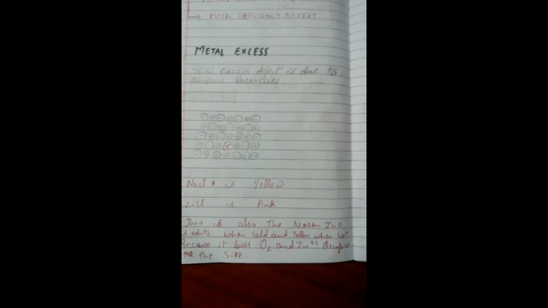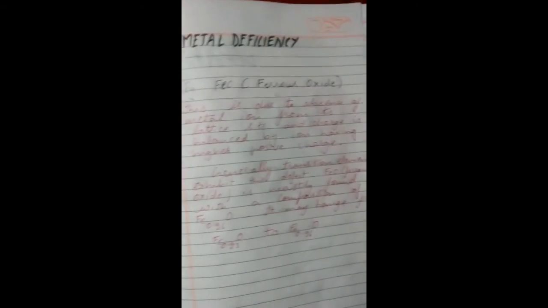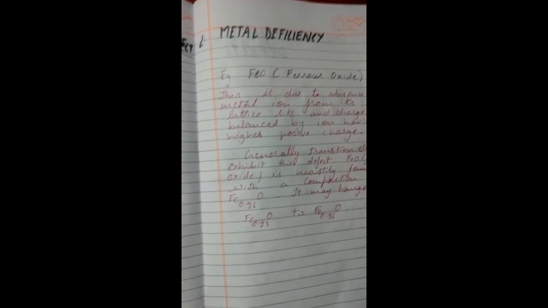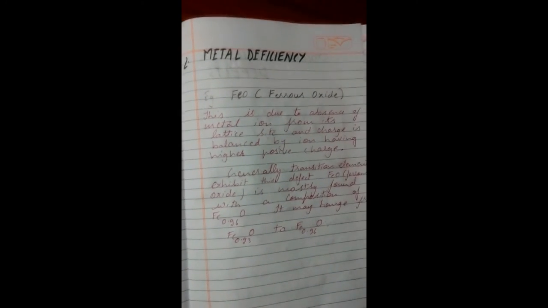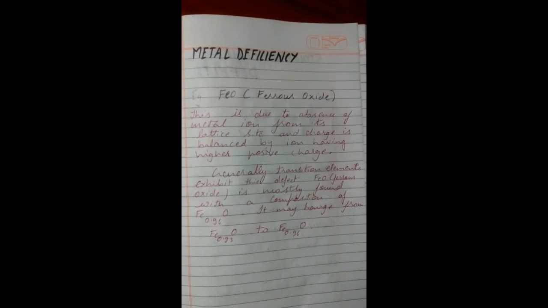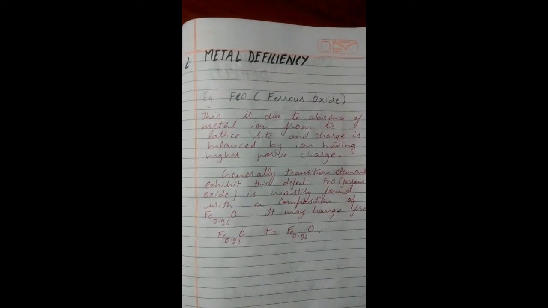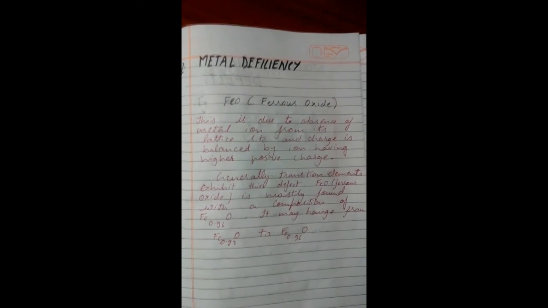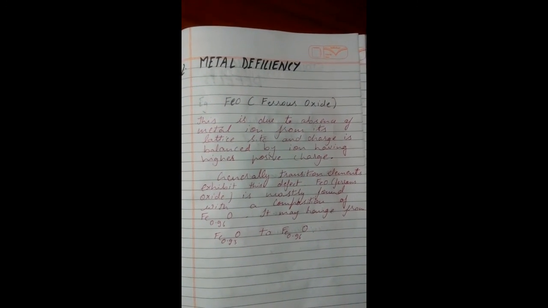Now moving on to metal deficiency. The main example of metal deficiency is FeO, ferrous oxide. This is due to absence of a metal ion from its lattice site, and charge is balanced by an ion having higher positive charge.